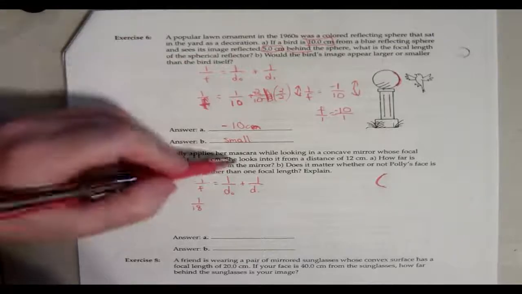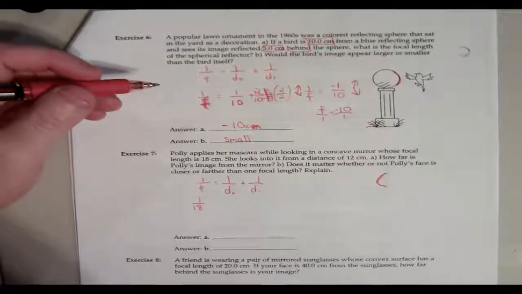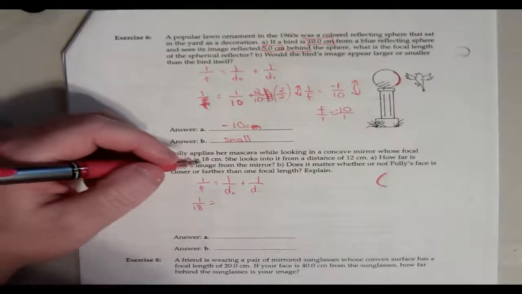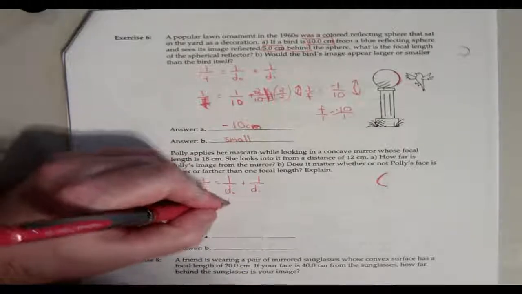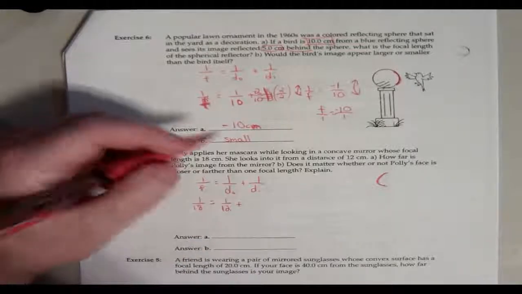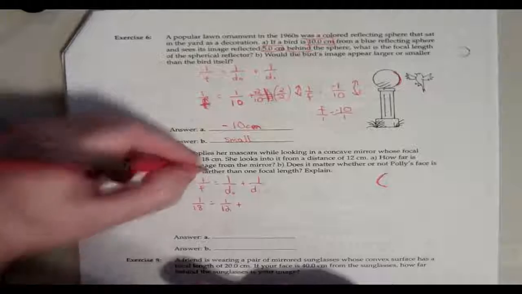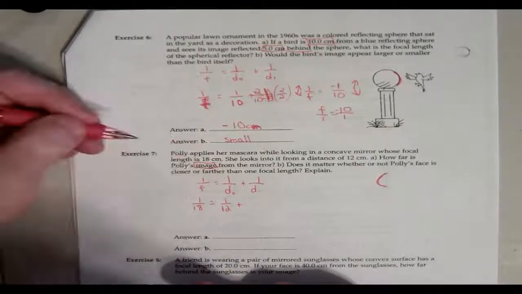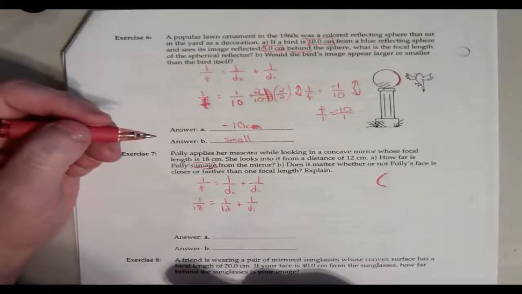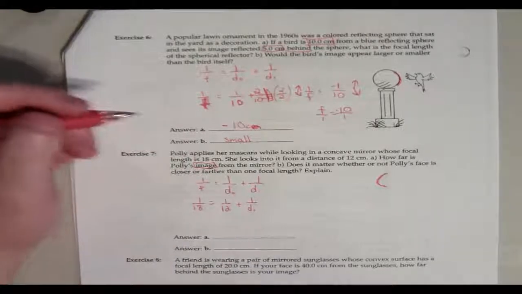Okay, so she looks at it from a distance of 12 centimeters. So that means her object distance, because that's her, she's 12 centimeters away. So we're going to go 1 over 12. How far is Polly's image? So the image distance is what we're trying to find. 1 over the image distance from the mirror. Okay, so again, piece of cake.